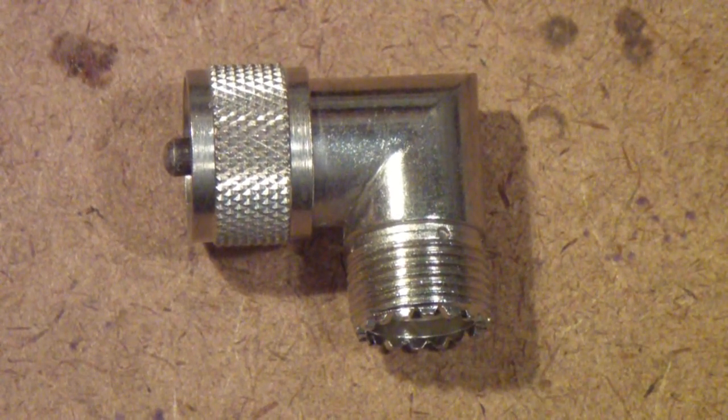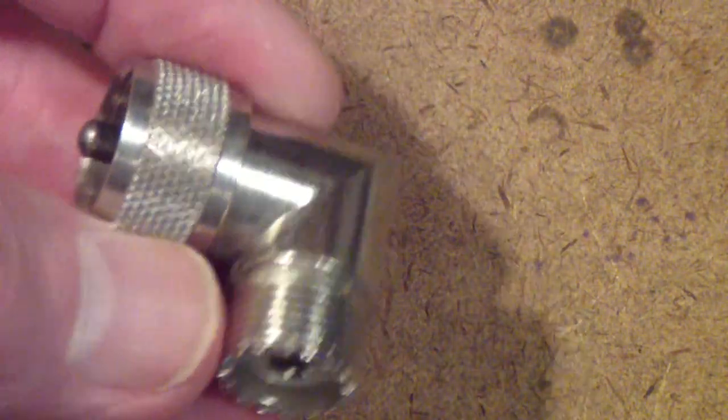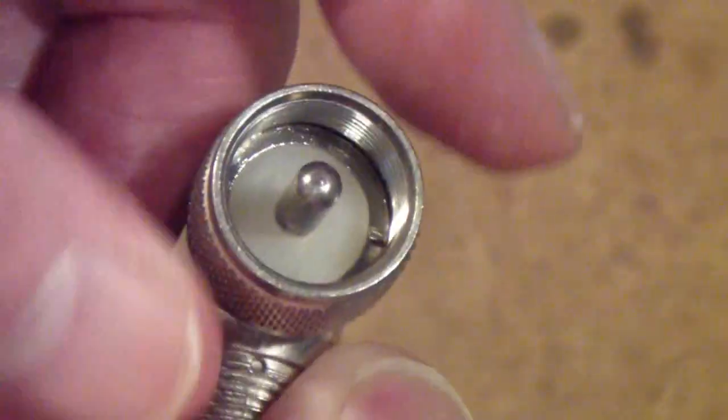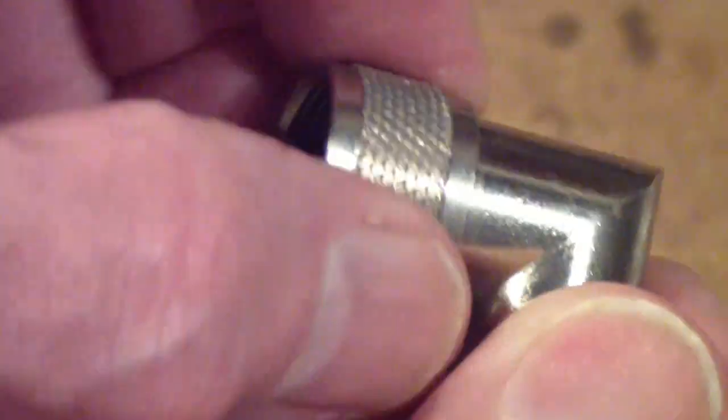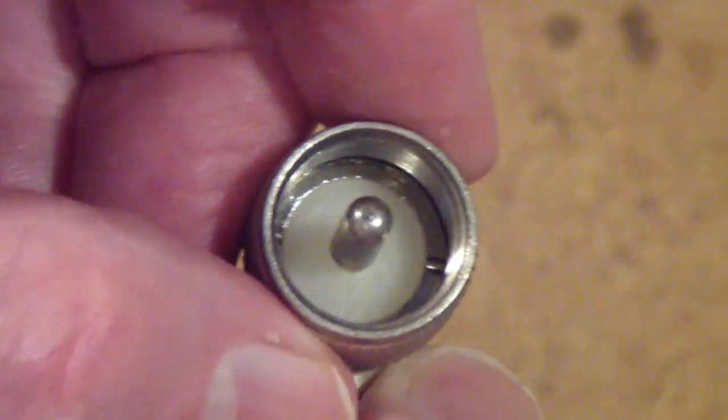So the first connector we're going to be talking about is known as a UHF connector. It was developed as a shielded banana plug connector. The center pin of a UHF connector is actually the same size as a banana plug, and the barrel and threaded portion actually come from an Amphenol microphone connector design, which was used in the early days for some RF.